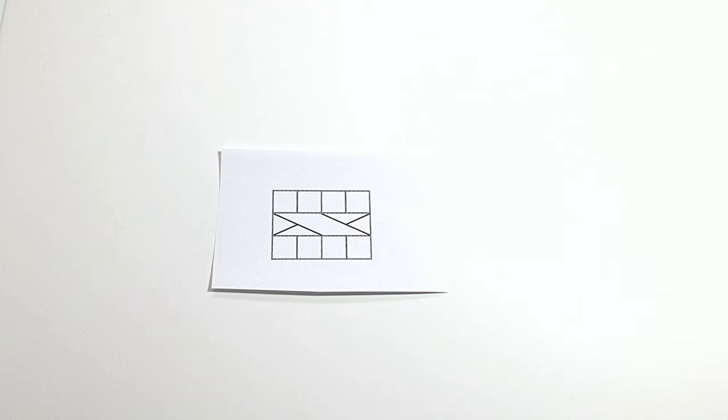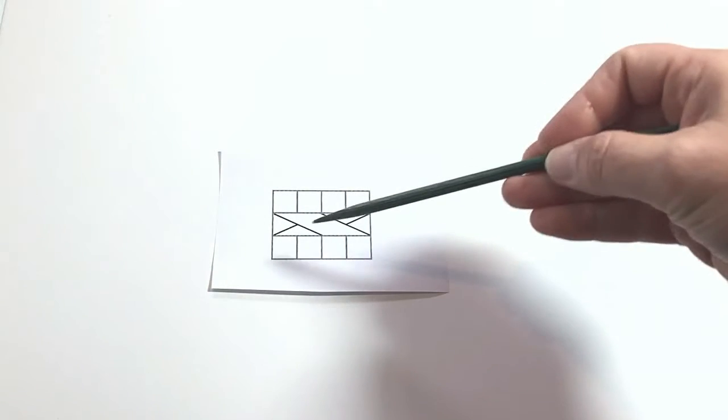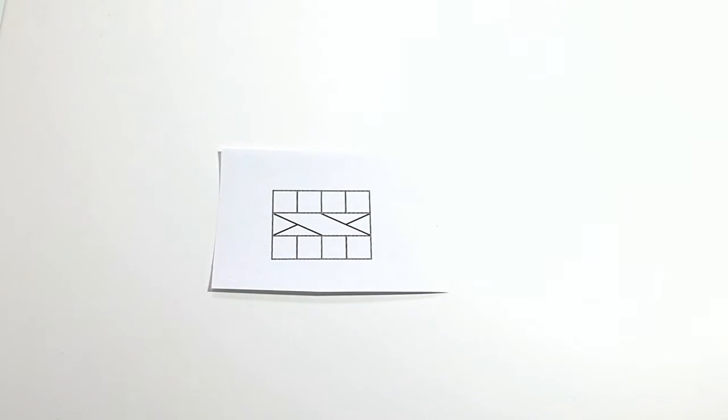This is a symbol you might see on your chart. It is a cable stitch. You can recognize that because these stitches are crossing over each other. And you don't need to worry about what this cable is called. You just need to look at the chart to be able to do it in your knitting.